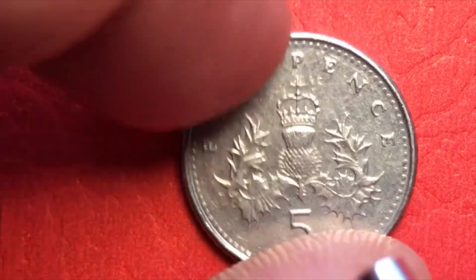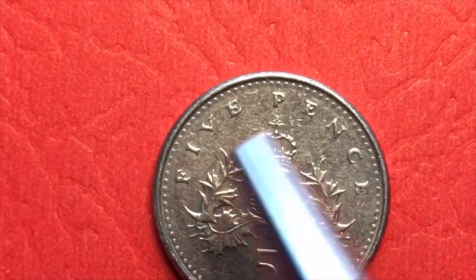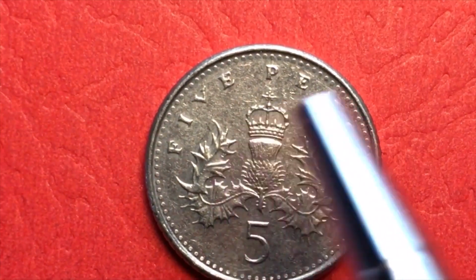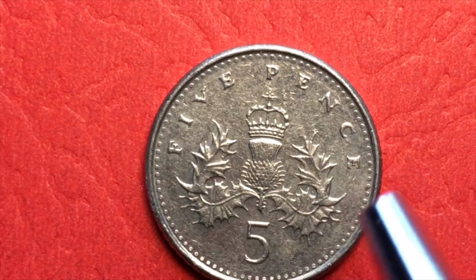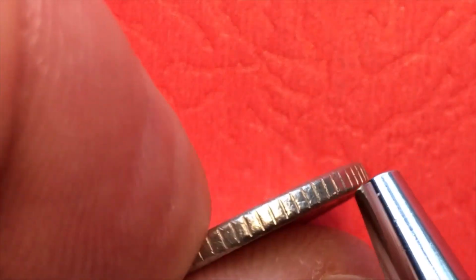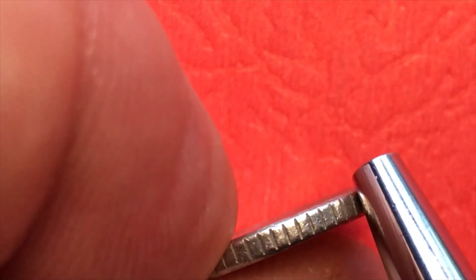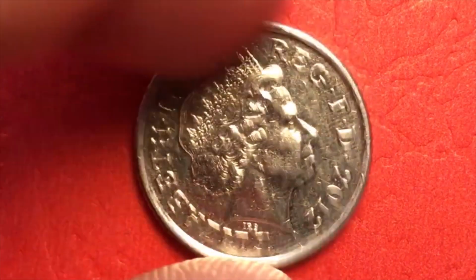And if we turn it over, we see the same Scottish thistle, the same 5 pence in English at the top and 5 at the bottom in the beaded inner rim. And it is a reeded edge, but it's somewhat different reeded edge than the other one. See how they kind of changed this reeded edge up. So then they came to the one we originally were looking at.